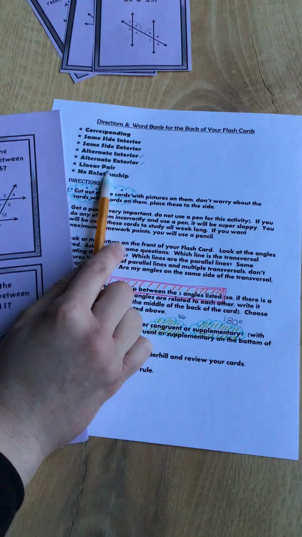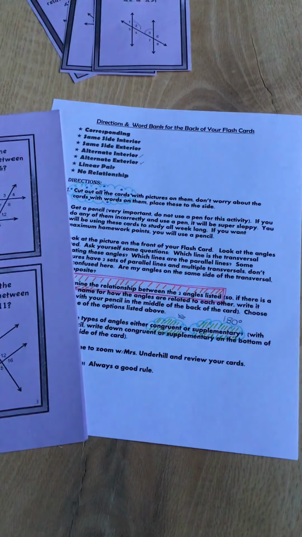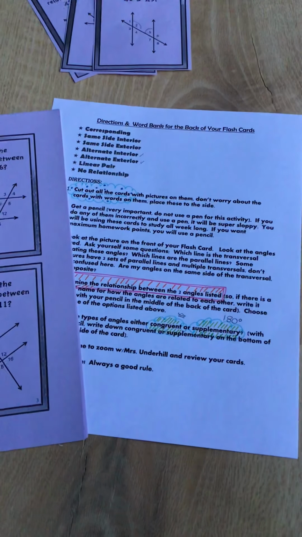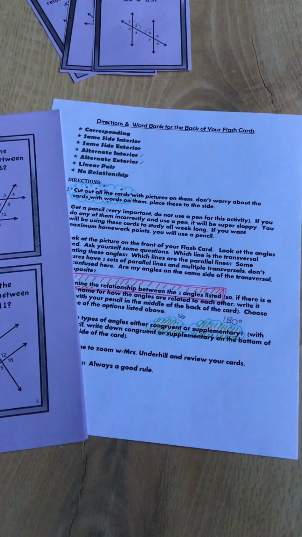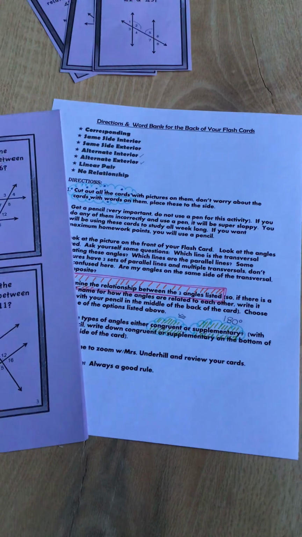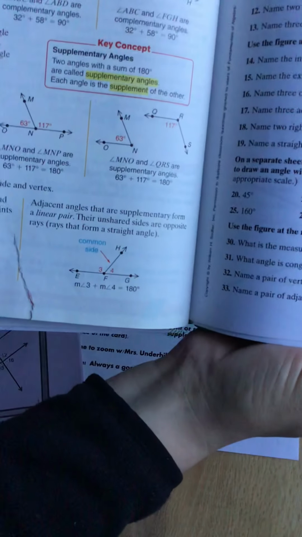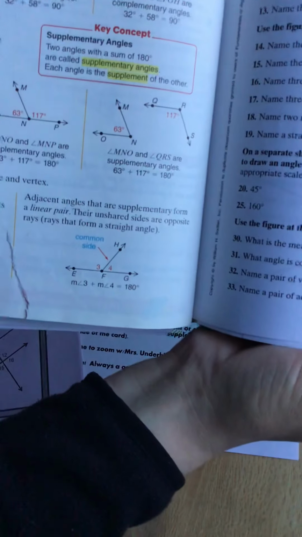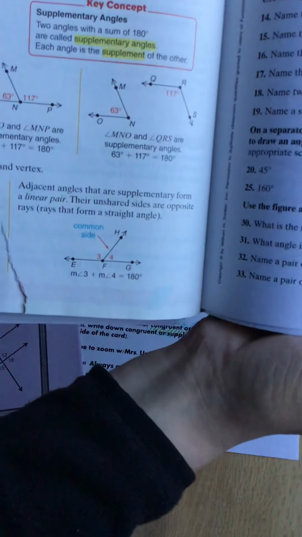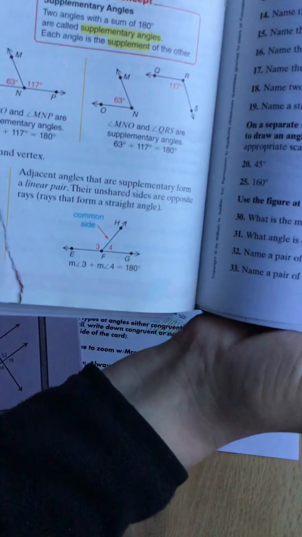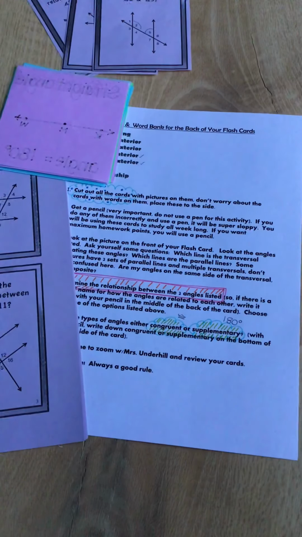Linear pair, remember the linear pair. We looked that up in the book. We did that yesterday. Where is my book? Just to check. Linear pair. A linear pair are adjacent angles that are supplementary, form a linear pair. Their unshared sides are opposite rays that form a straight angle. Okay, good to know.